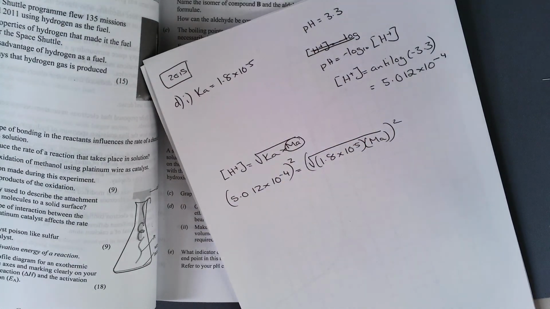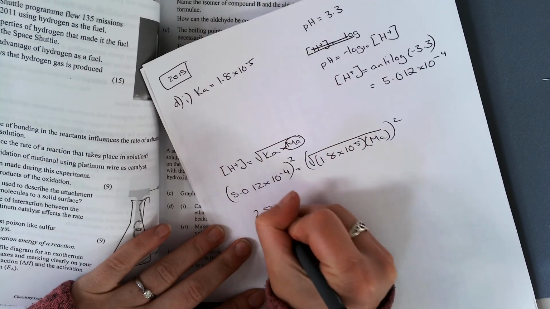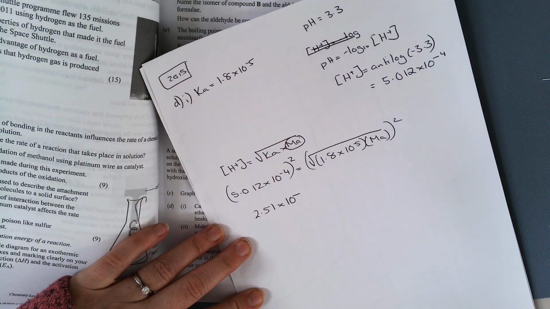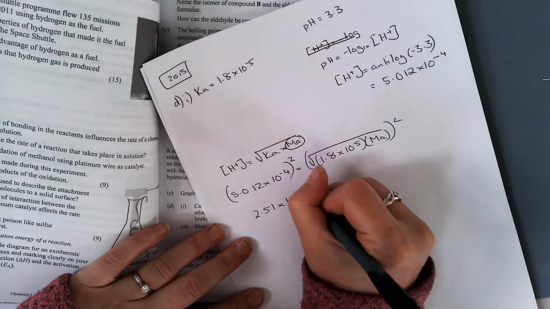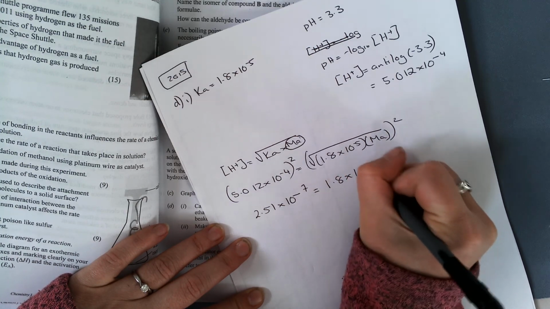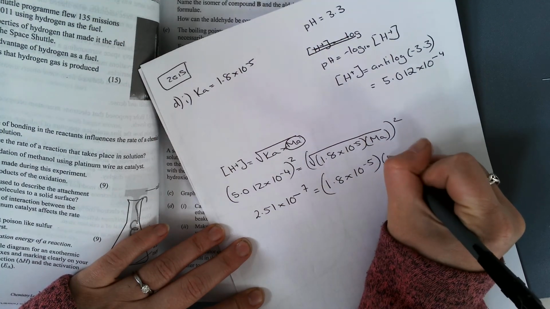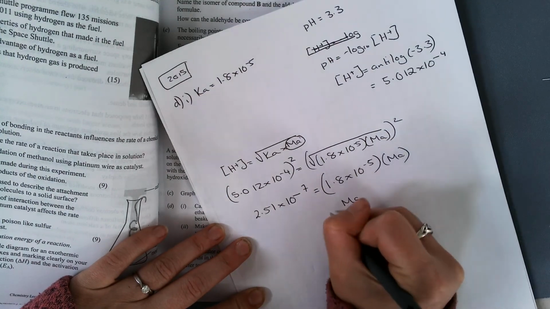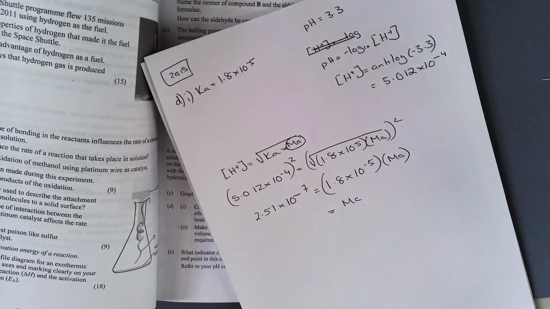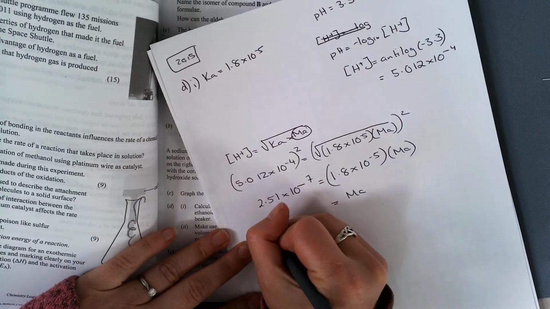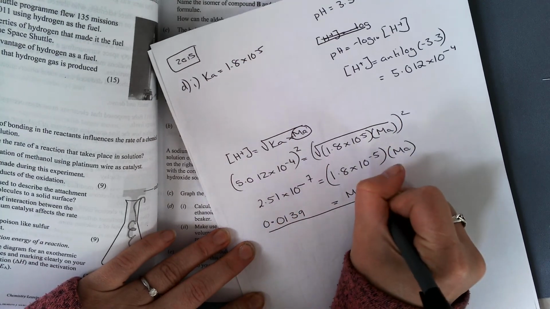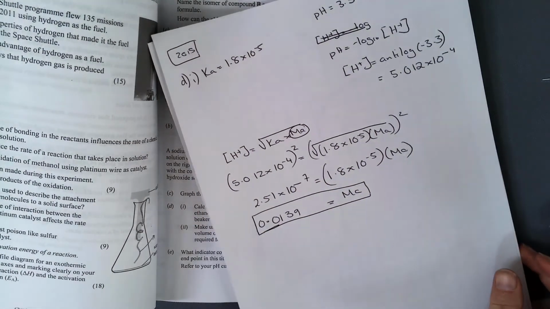That gives me 2.51 by 10 to the minus 7 equals 1.8 by 10 to the minus 5 by Ma. So my Ma is both sides divided by 1.8 by 10 to the minus 5, and that gives me 0.0139. So that is my concentration of my solution at the start.